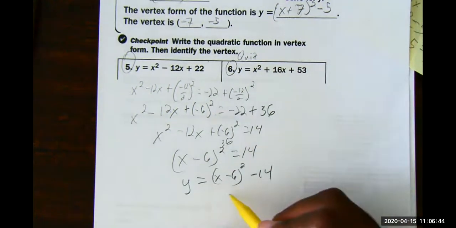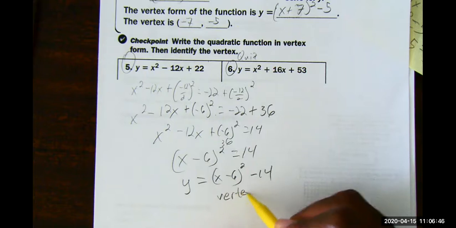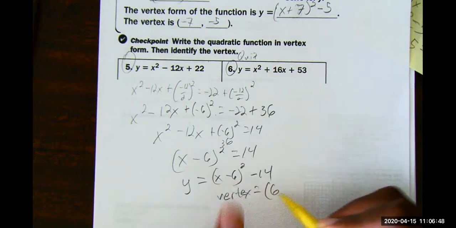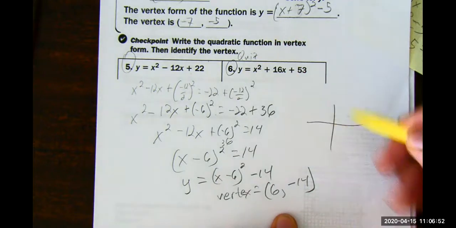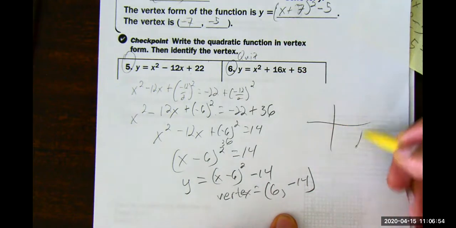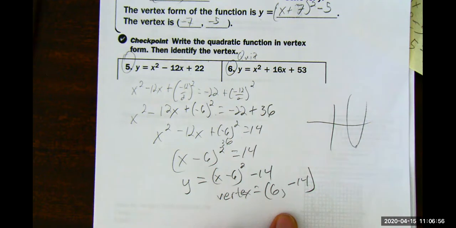So we know the vertex is 6 units right and down 14 units. And that's what the vertex is. To do a quick sketch, 6 units right, down 14 units, it would be something like that. And that's 5. 6 will be a quiz question.